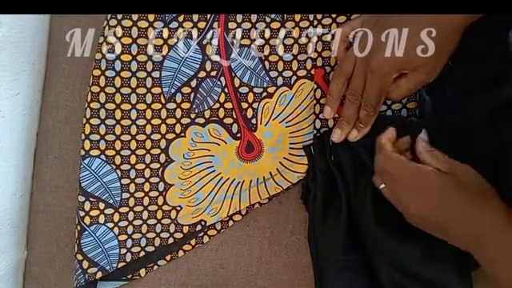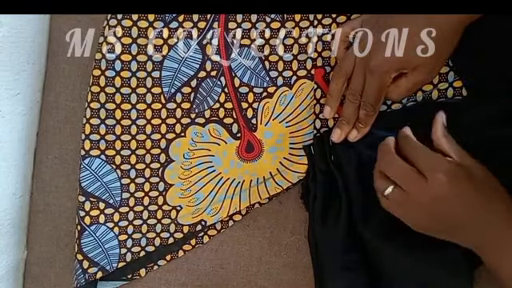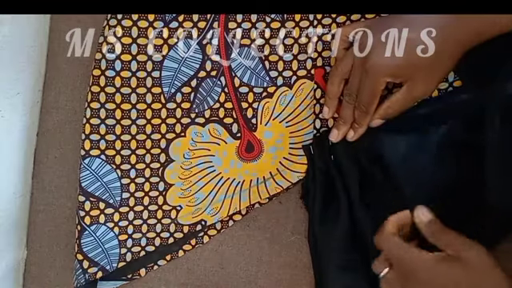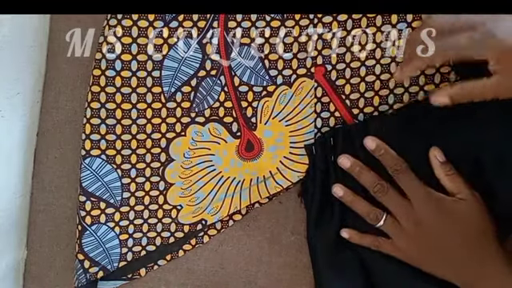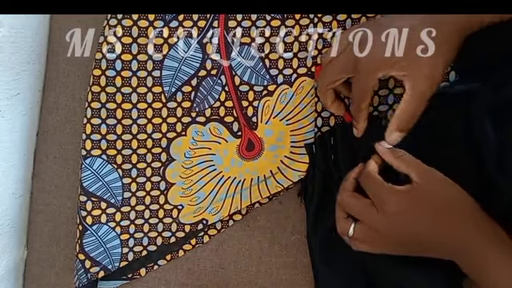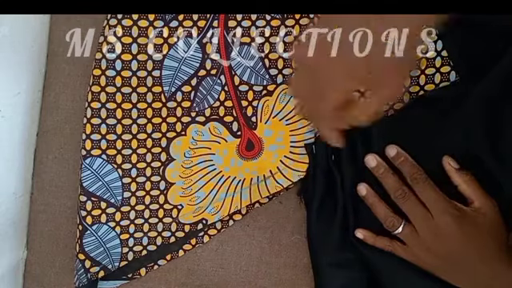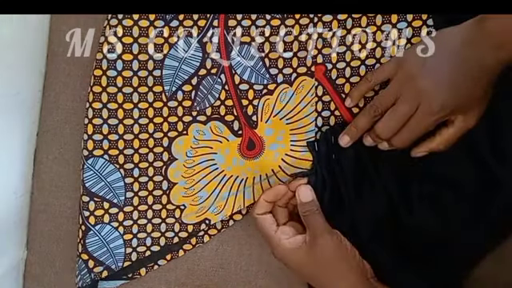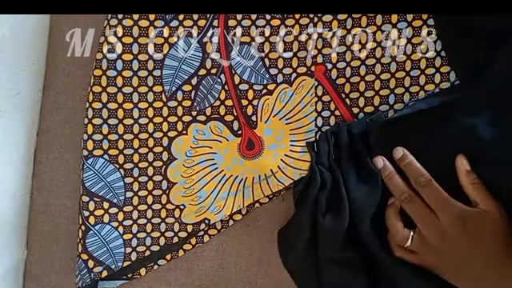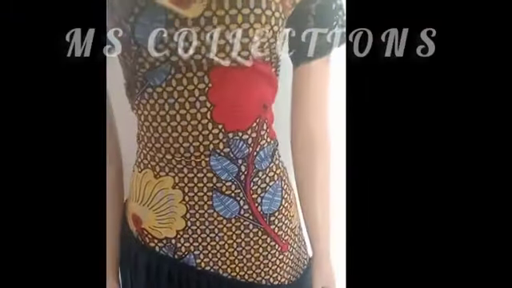Yes, so I trust this video is simple guys. It's simple to just come along, very straightforward, and like I said, this is not a bustier dress. So just in case you want it as a bustier dress, it's also very possible. Just go ahead and draft your bustier and you're good to go.